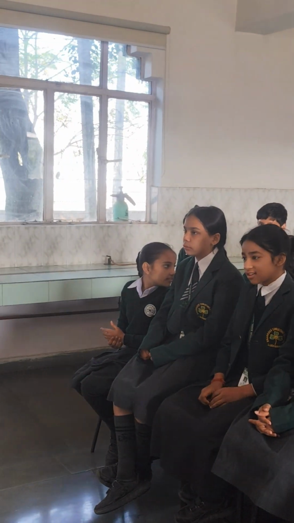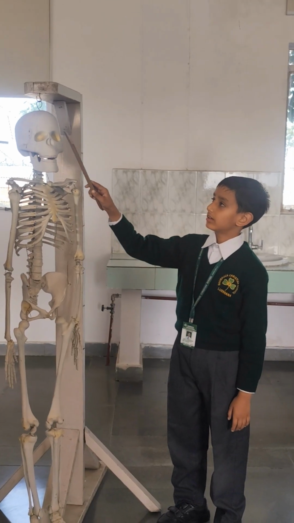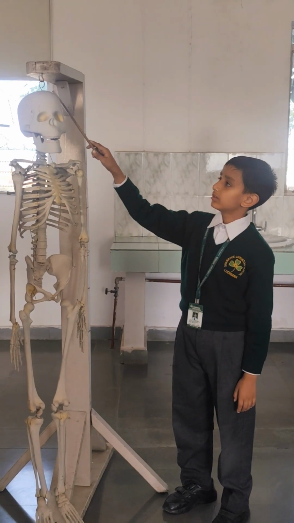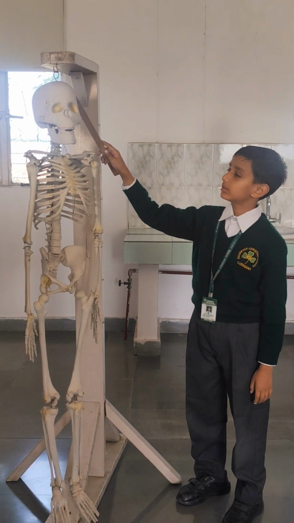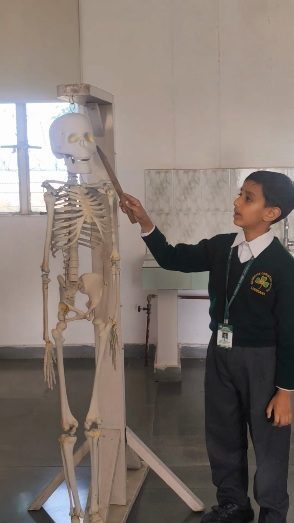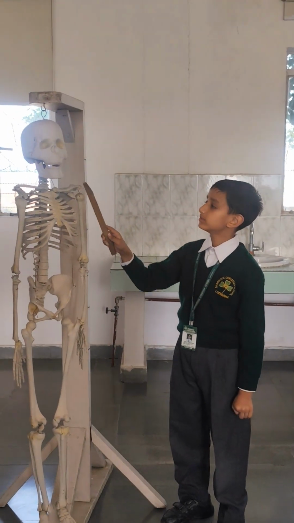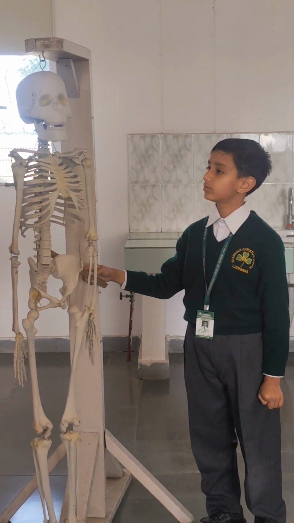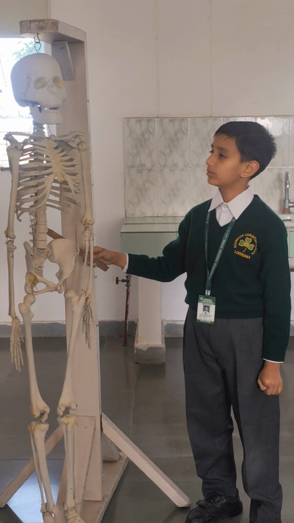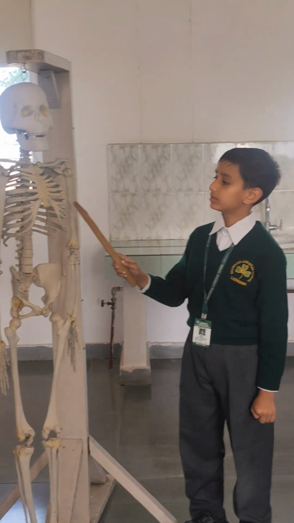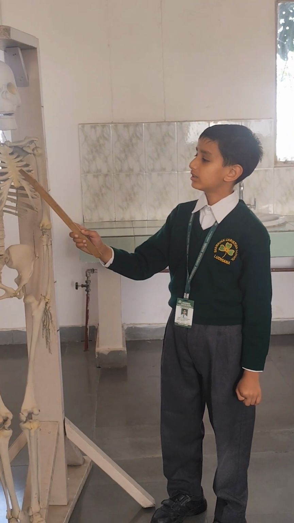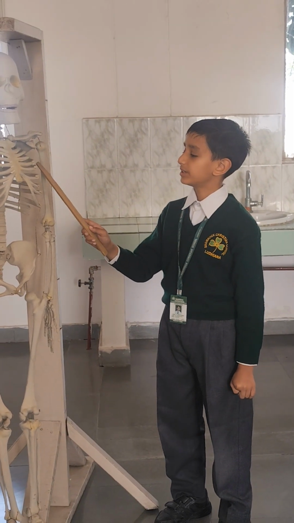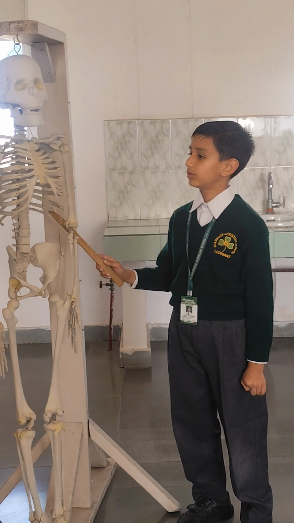Voluntary? Anybody? It is the skull and it has 22 bones in it. 8 in the cranium and 14 in facial. And this is the vertebral column. It has 33 small bones called vertebrae. This is the rib cage. It is attached with the vertebral column and sternum. It has 10 pairs in it. The last two are called floating bones.